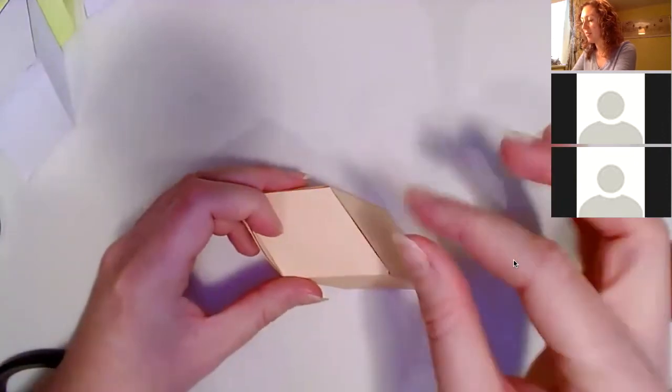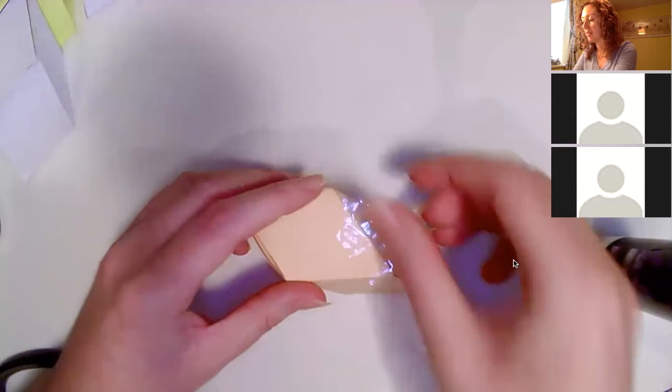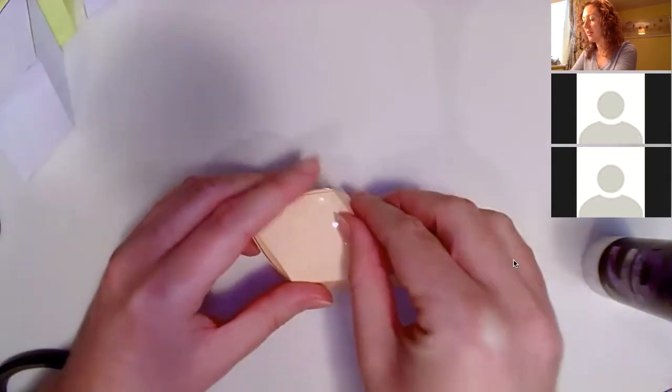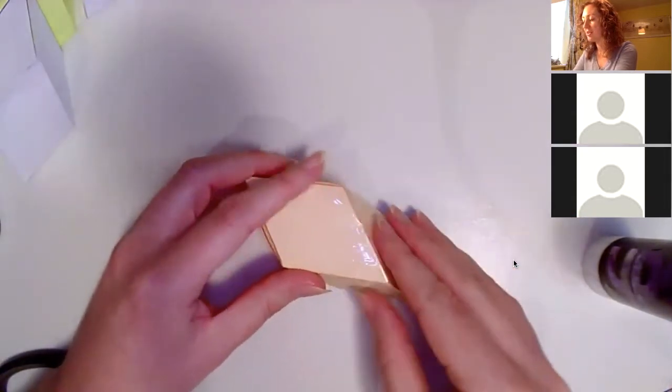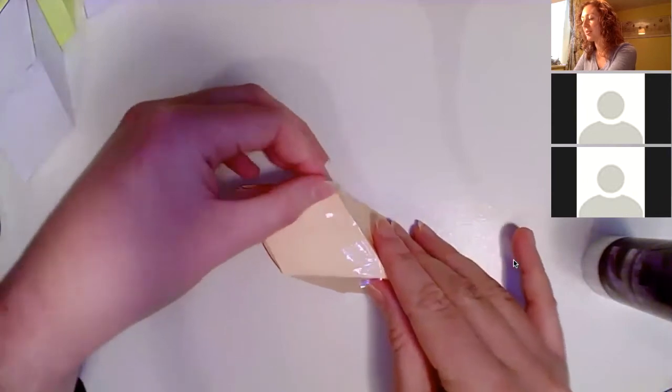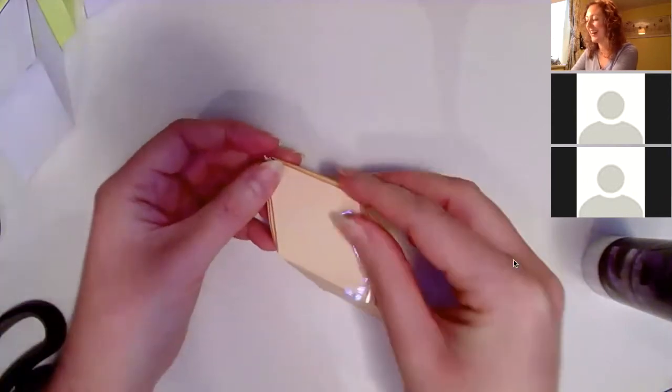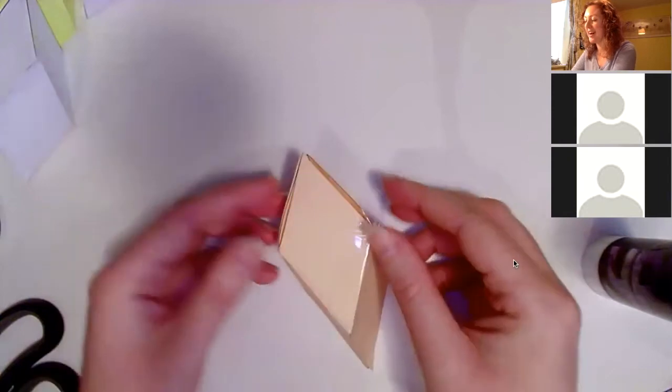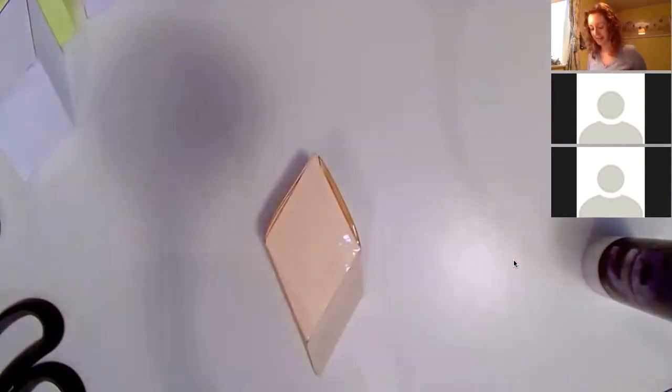And I'm just going to tape it down like so. You have to be quite delicate, because you want to make sure it's stuck, but you also don't want to crush the shape here. So take your time and be quite gentle with it, is what I'll say.